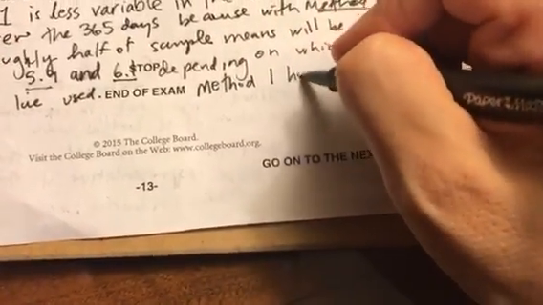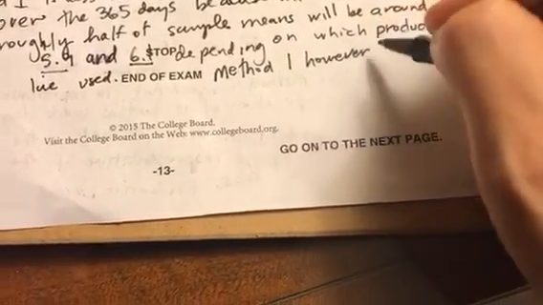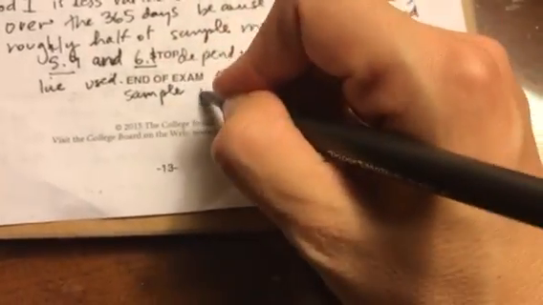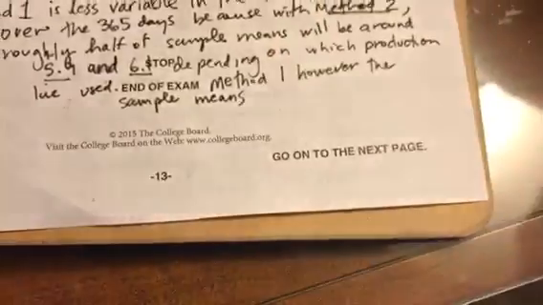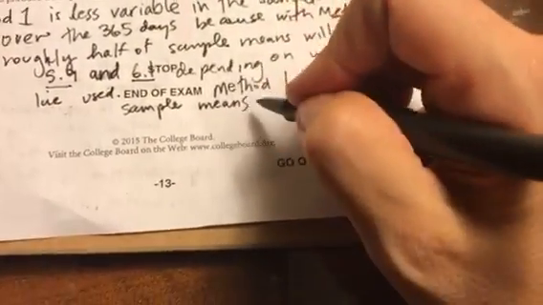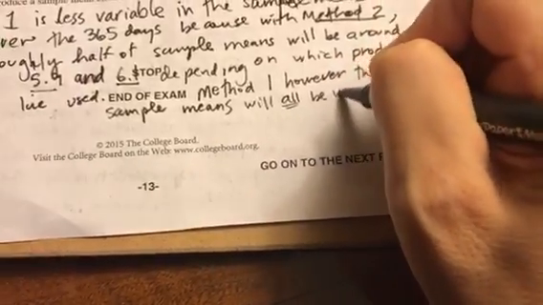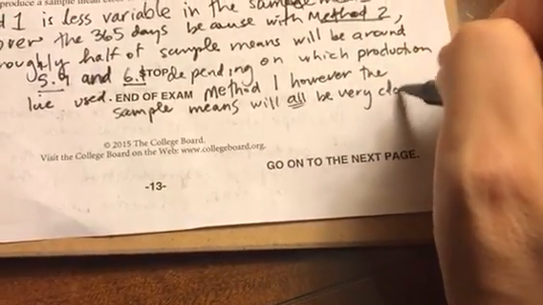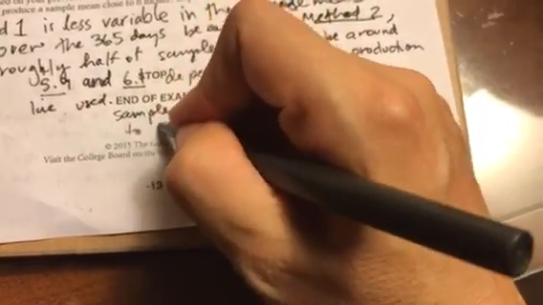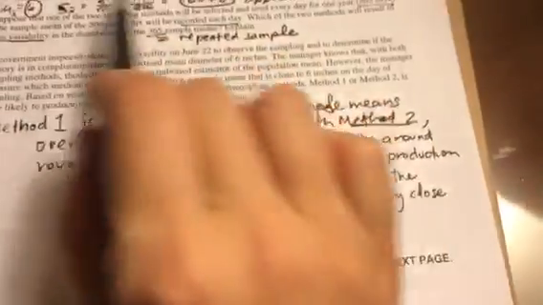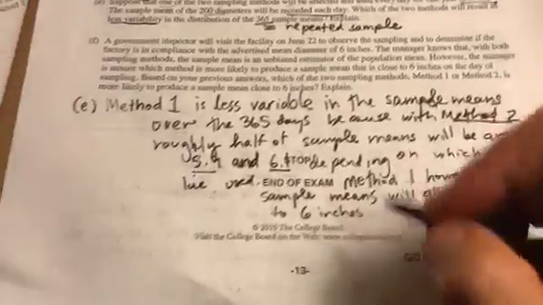Method 1, however, the sample means will all be very close to 6 inches, as indicated in this standard deviation here.